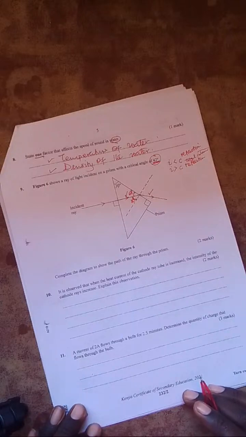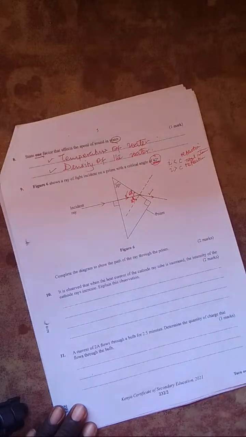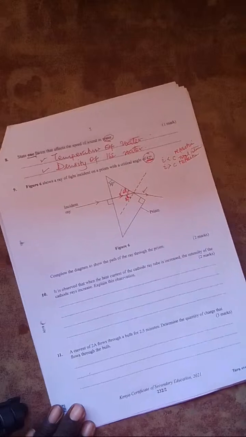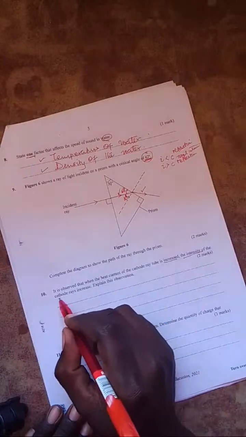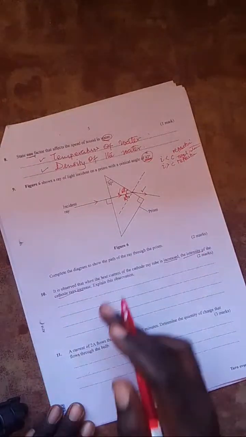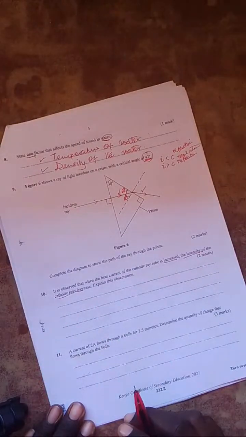Next one. It is observed that when the heater current of the cathode ray is increased, the intensity of the cathode ray also increases. Explain this observation. We know that the production of cathode rays depends on thermionic emission.